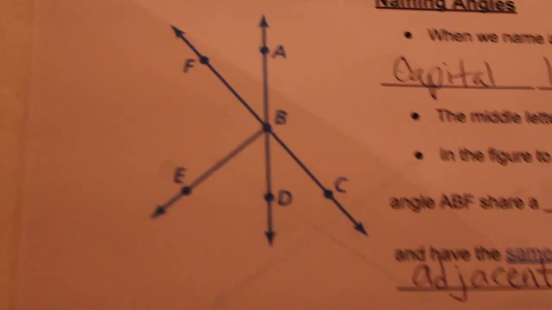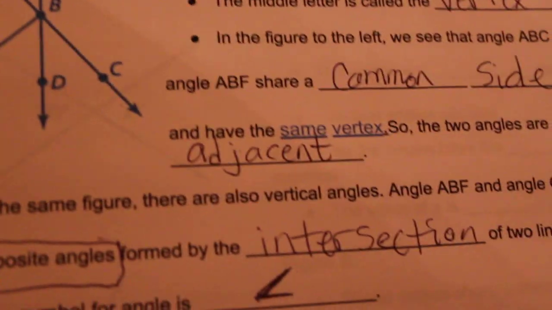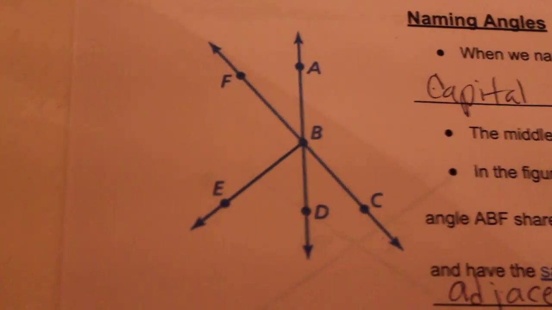And you need to remember that the symbol for angle is that diagonal line with a straight line out. Some of you yesterday thought it was an L. Sometimes it looks like that when it's drawn. See if you can find any other congruent or adjacent angles.